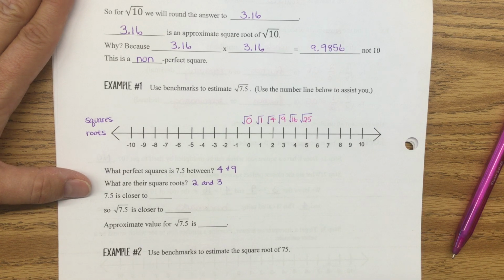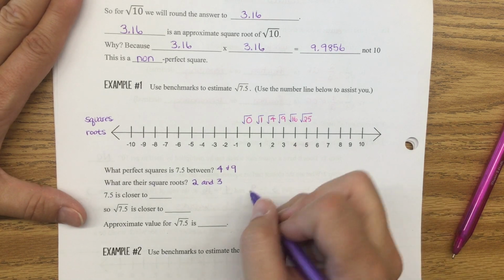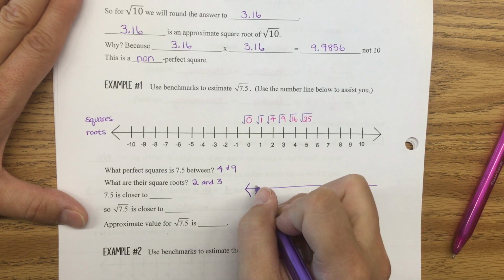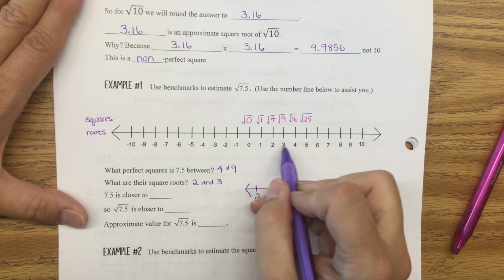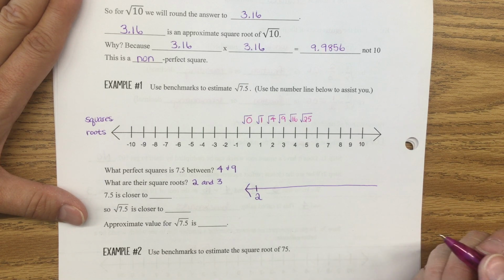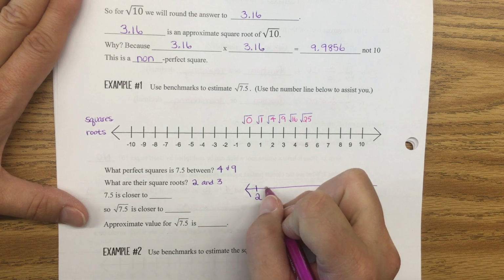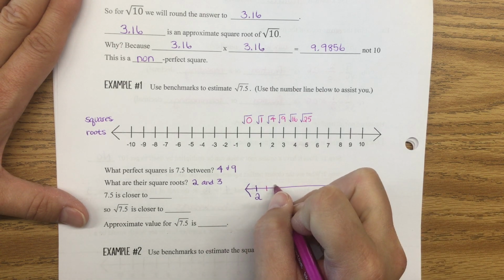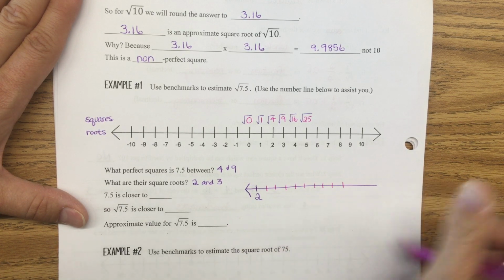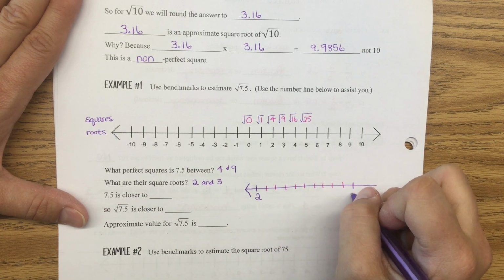Okay, so let's draw a number line here, just a very short one. We're going to go from 2 to 3, and in between we'll do 10 little points, okay? So 2.1, 2.2, 2.3, 2.4, 2.5, 2.6, 2.7, 2.8, 2.9, and then we have 3.